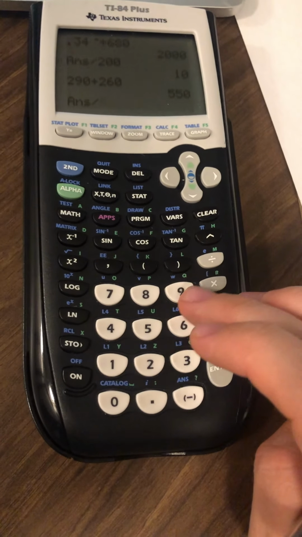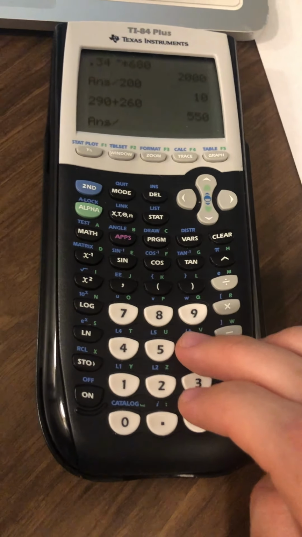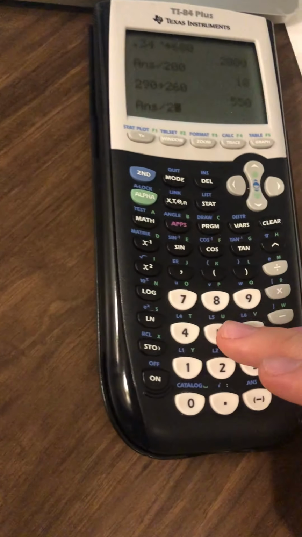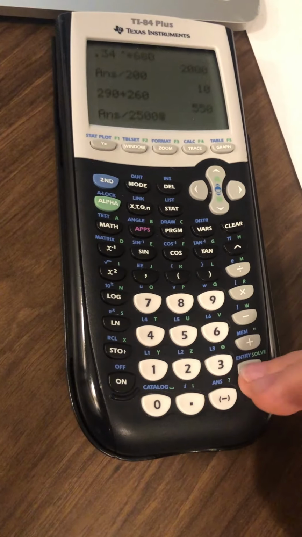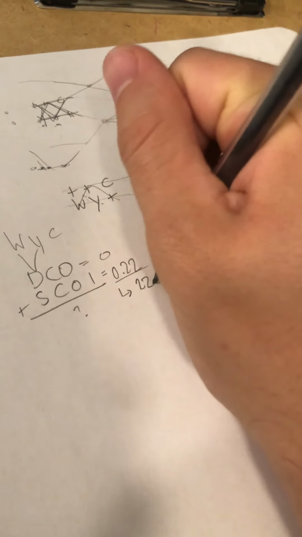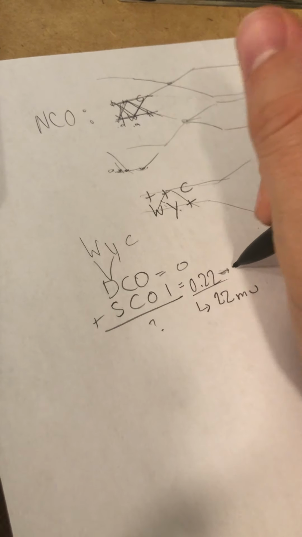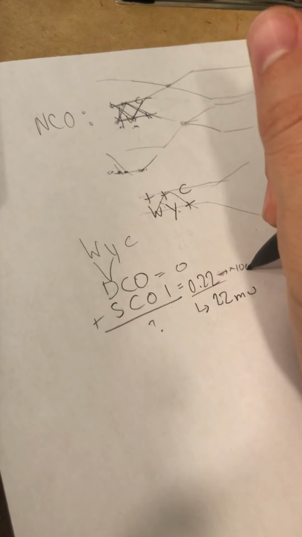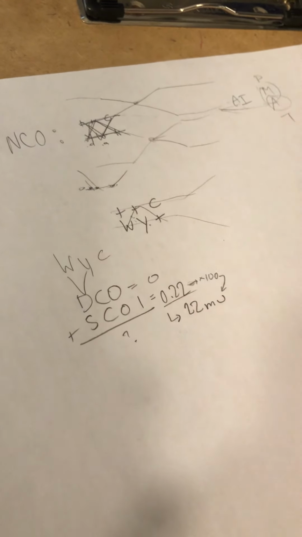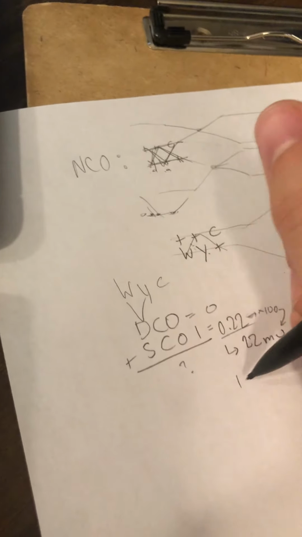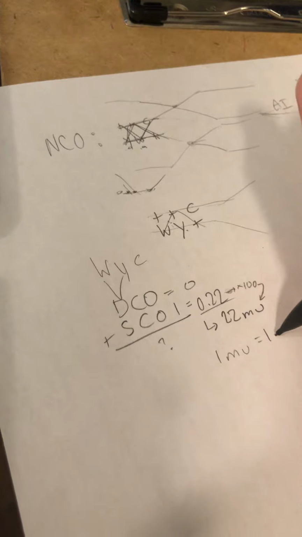Then we divide that by the total, which is 2,500. You get 0.22, which is equal to 22 map units. You just take that and times 100, and you get the number of map units. And 1 map unit is equal to 1 centimorgan. Same values for those units.